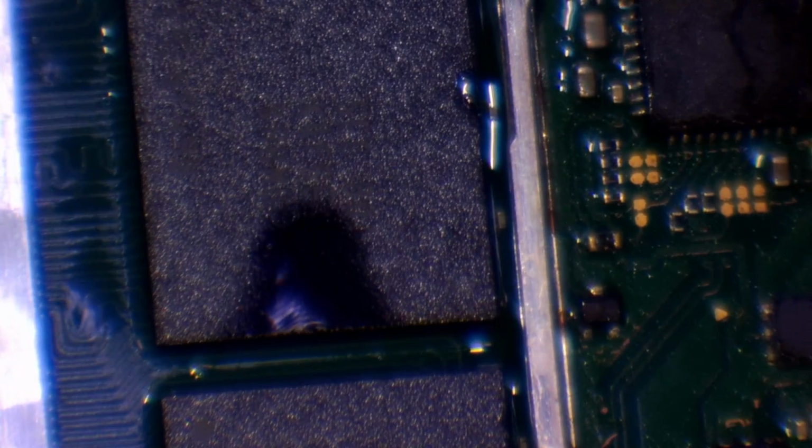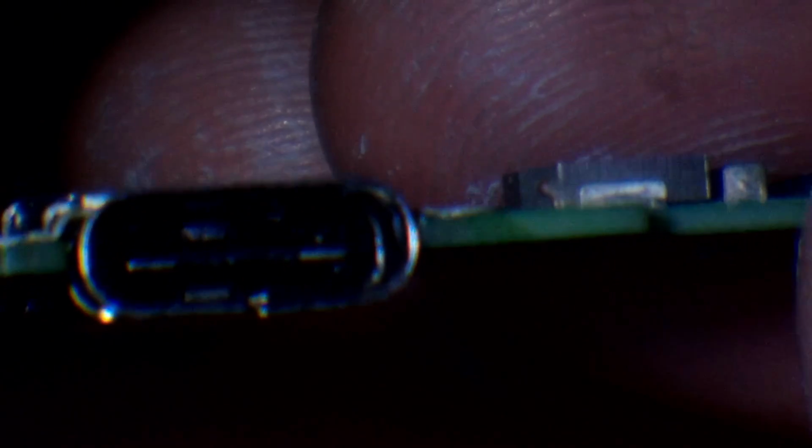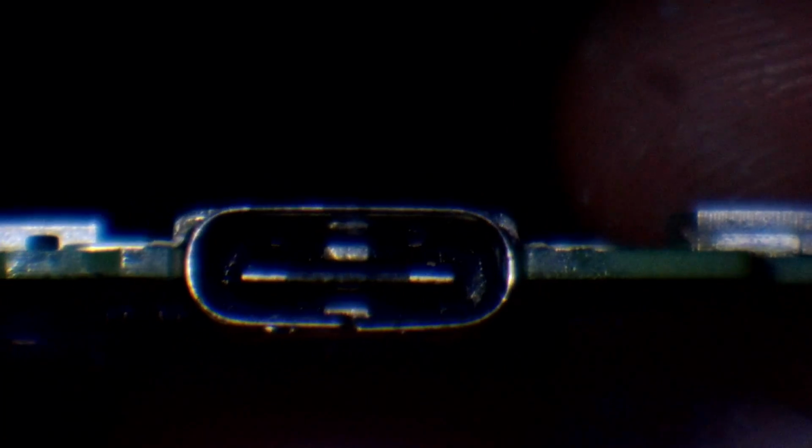Okay, that should be good. So one thing I do want to do is just inspect this port and see what the deal is with this. I mean, that port does not look great. It's definitely damaged. You can see a little pin sticking out there.